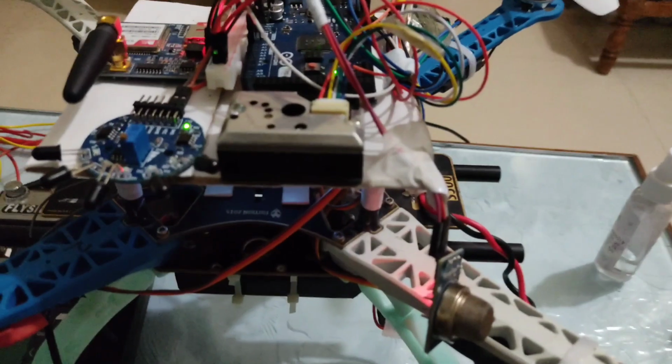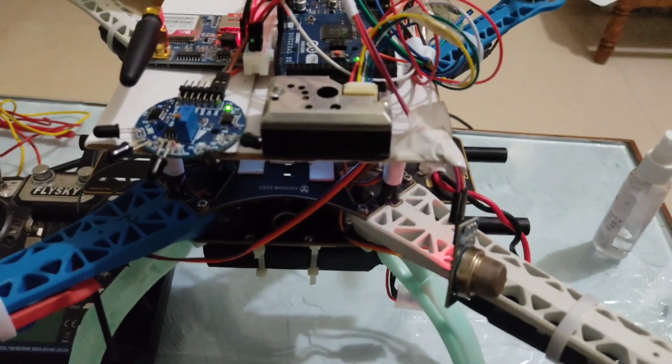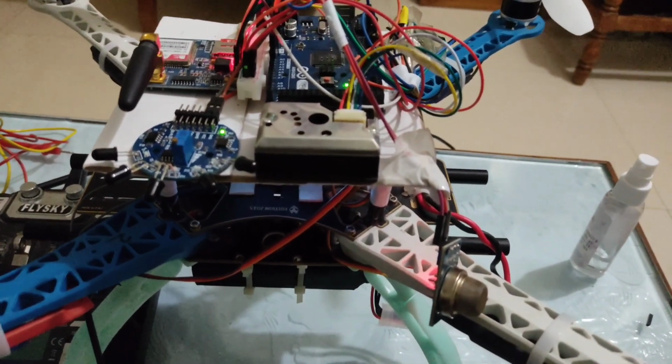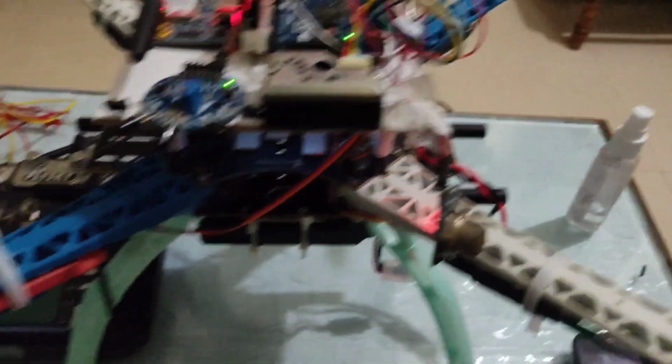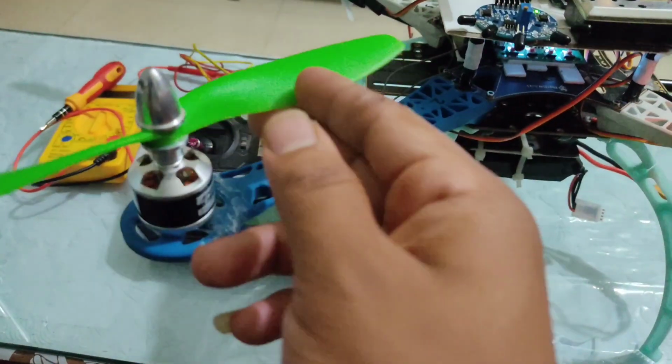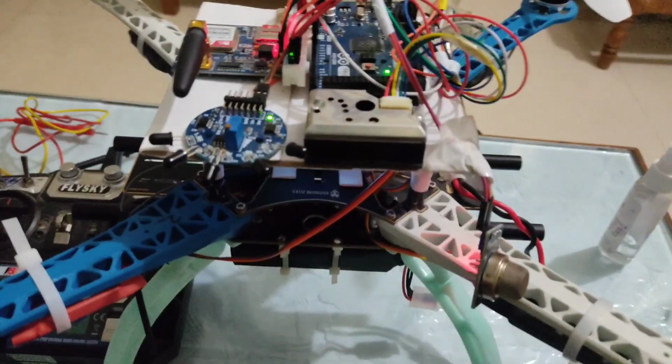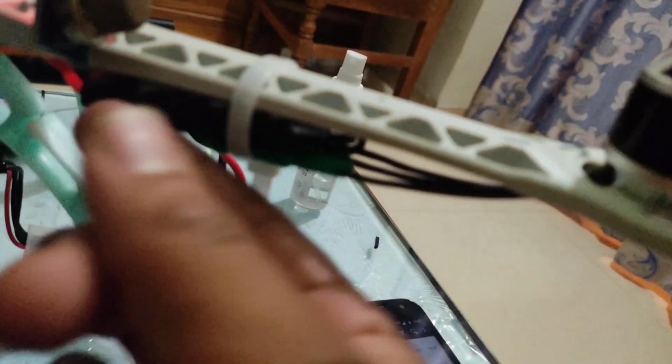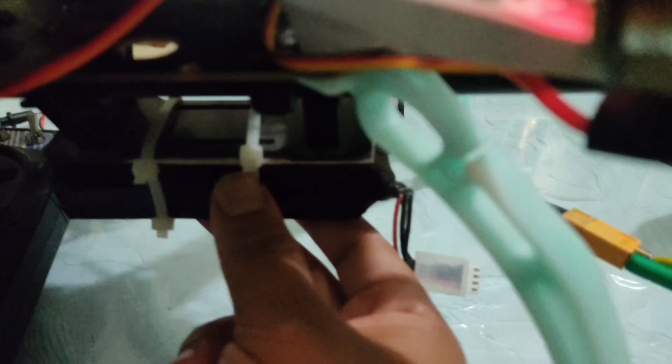So this is our final year project, quadcopter based fire and gas detection. This is the quadcopter part. This is the propeller and this is a brushless motor. There are 4 brushless motors in here, and this is the ESC. We tie it up there, and this is the battery, which we placed at the center of gravity, and that is the KK flight controller.